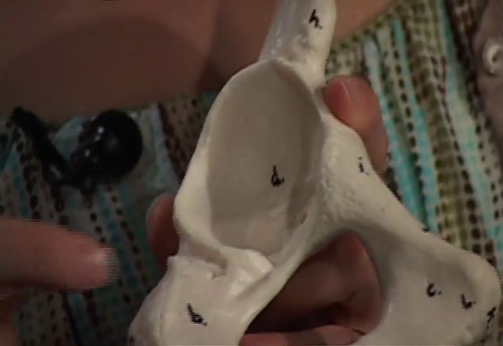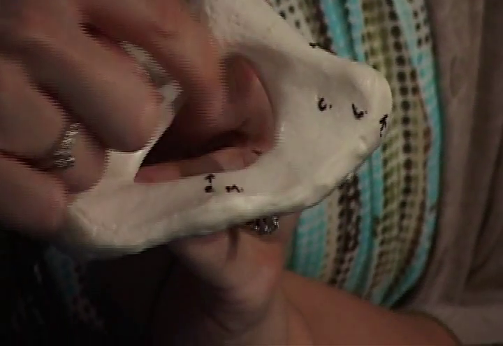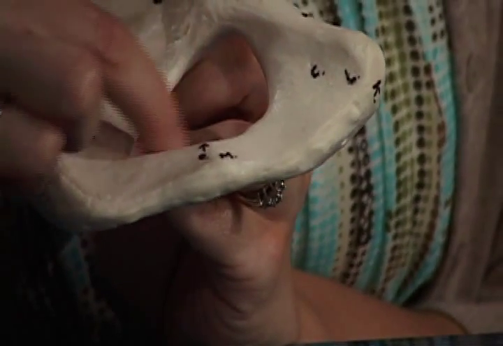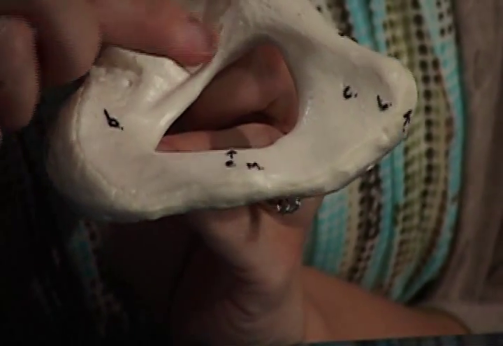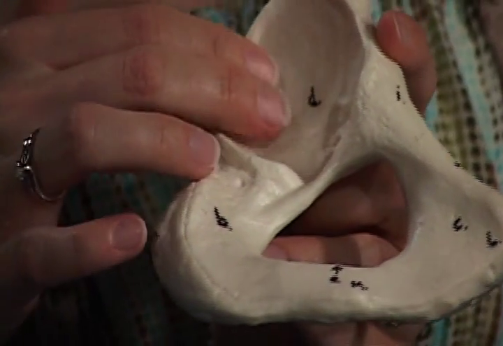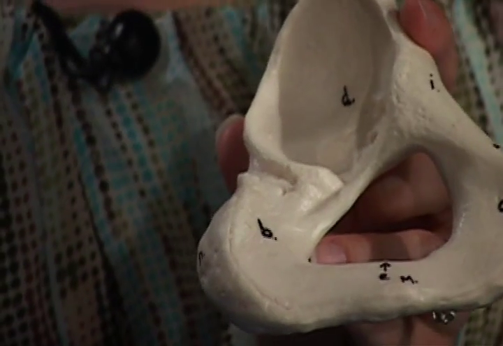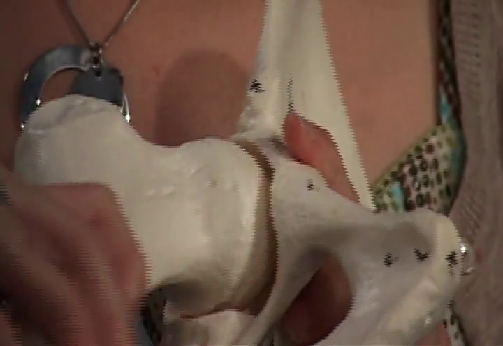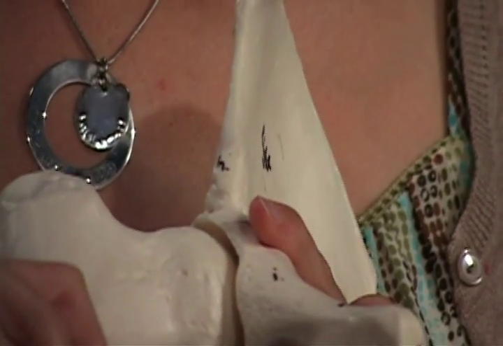If we turn back to the side, you'll see this large hole. This is the largest foramen in the body. That's the obturator foramen here. And then above that, this is the acetabulum. This is where the femur articulates with the innominate bone. So if we take that femur and we place it in there, you can see that ball and socket joint. So that gives you that movement in the leg.